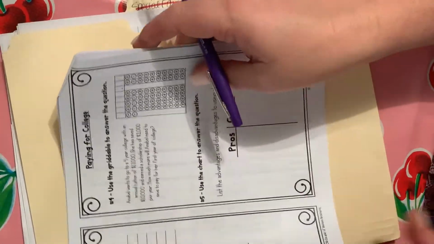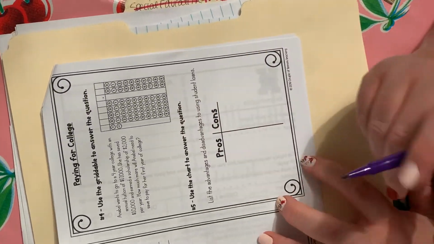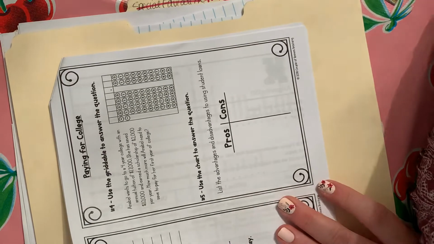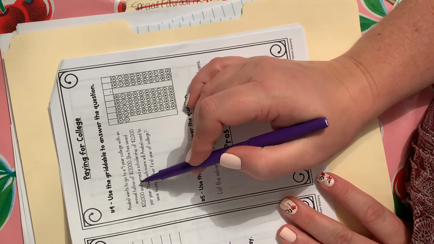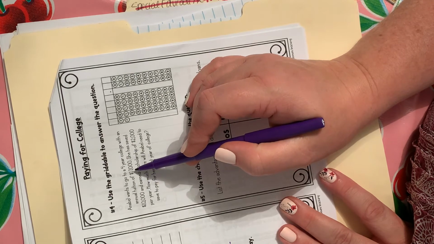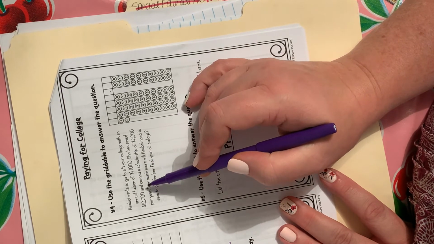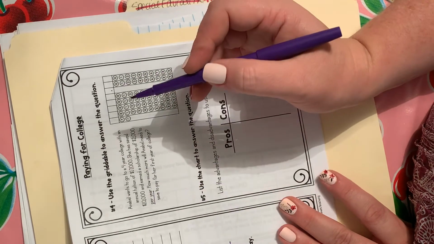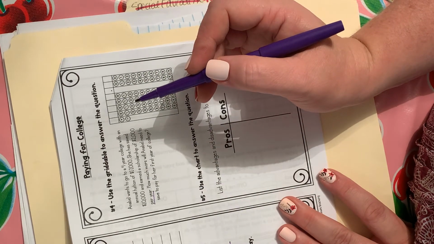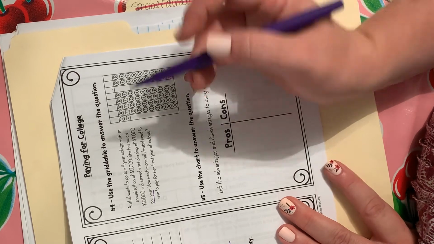Okay, we're going to use the Gridable to answer this question, so it's going to be another one we're going to do. Annabelle wants to go to a 4-year college with an annual tuition of $17,000. She has saved $10,000 and earned a scholarship of $2,000 per year. How much more will Annabelle need to save to pay for her first year of college?